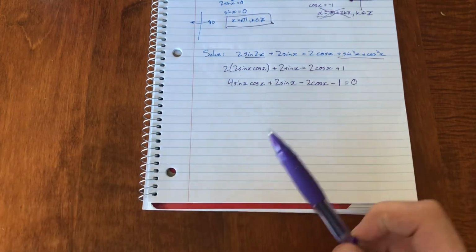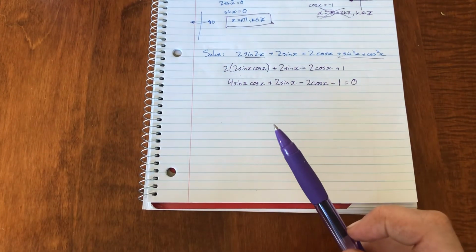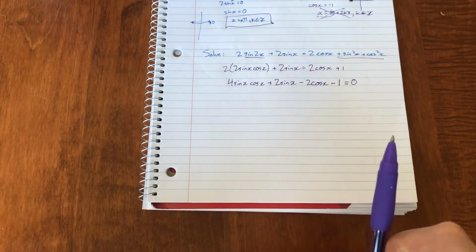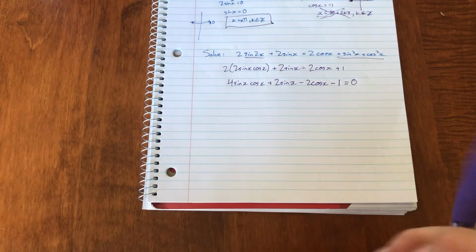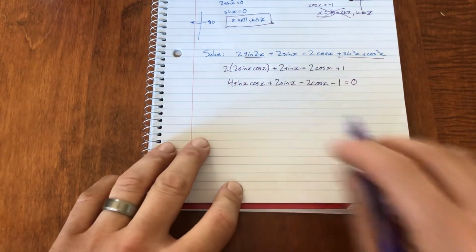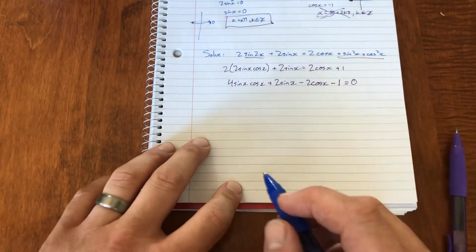4 terms. 4 terms isn't a trinomial. It's not a common factoring situation. Factor by grouping. I'm going to group a couple of terms, and I can group them in any way that I want.